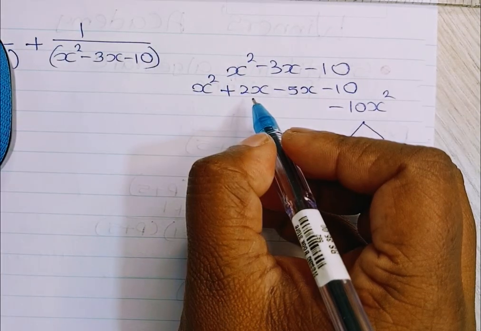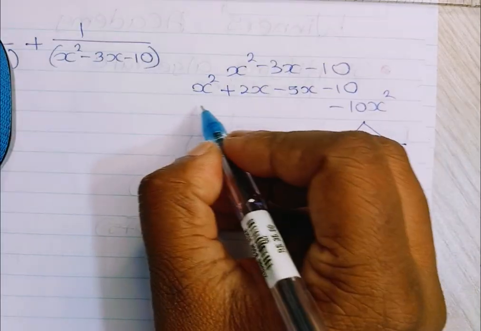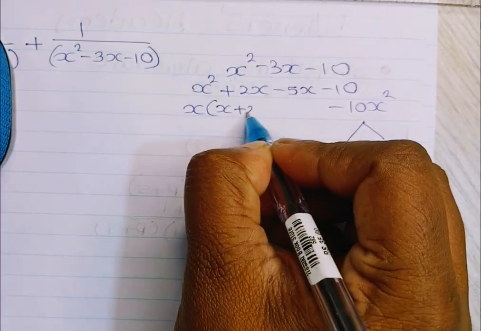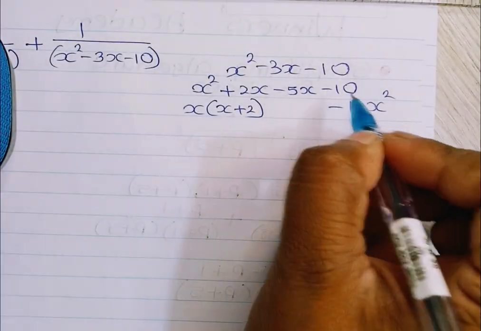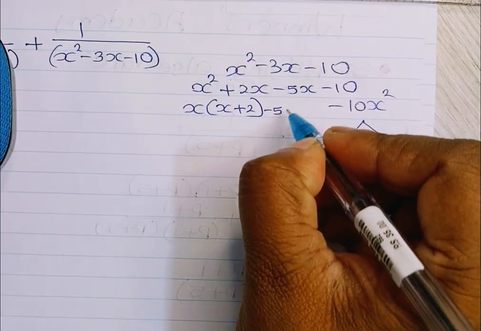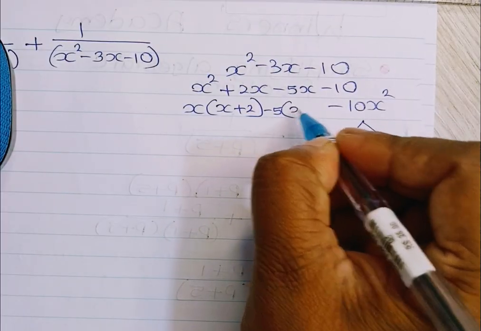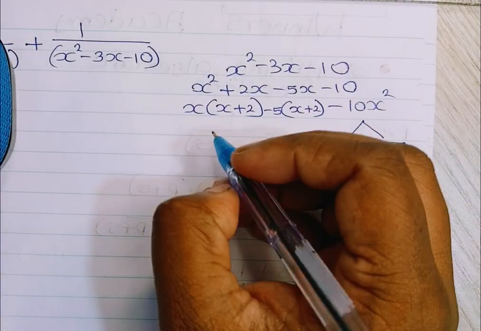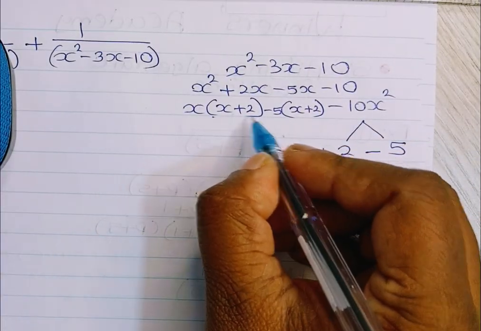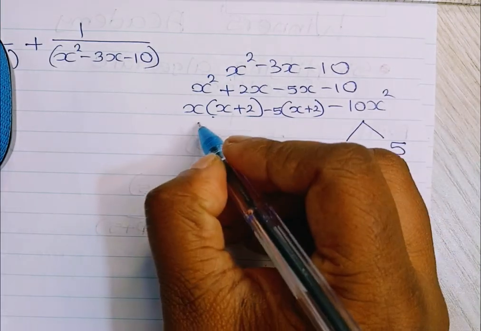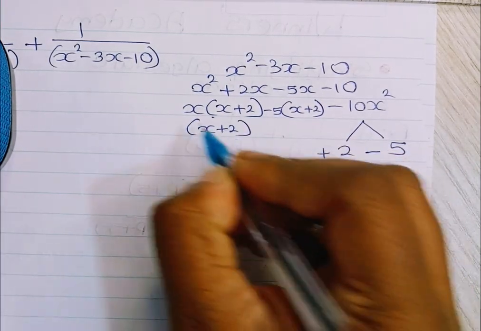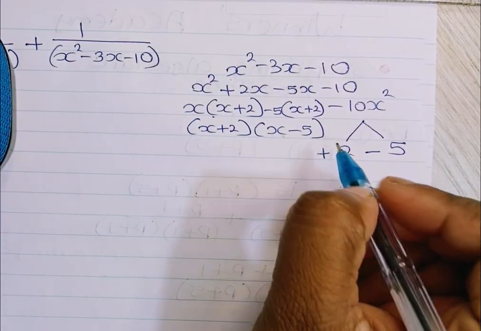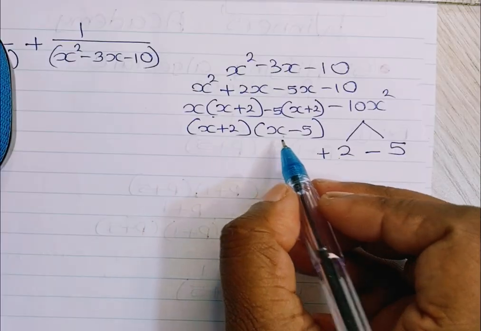In the first two terms you can take the common factor x outside, x plus 2 is coming there, and in the last two terms, minus 5 is common and the remaining value is x plus 2, because minus changes into plus, right? So x plus 2 is common for both parts. Take x plus 2 outside and the remaining value is x minus 5 inside the bracket. So x plus 2 times x minus 5.